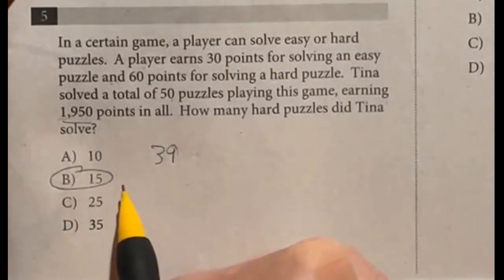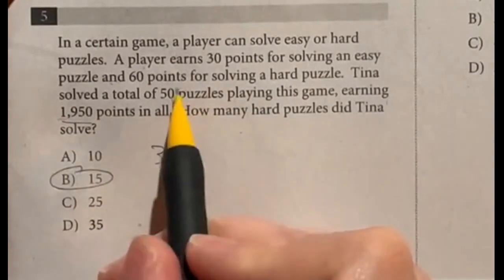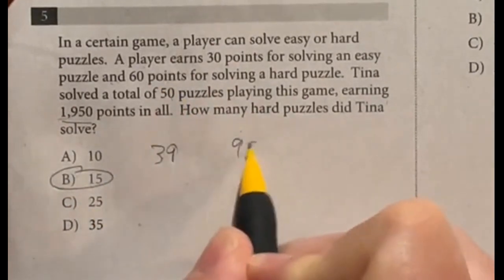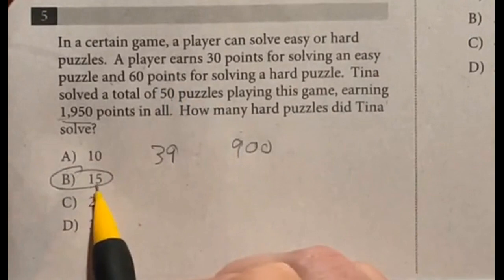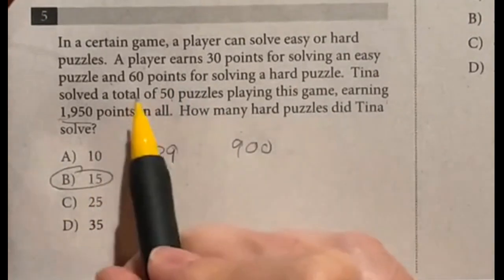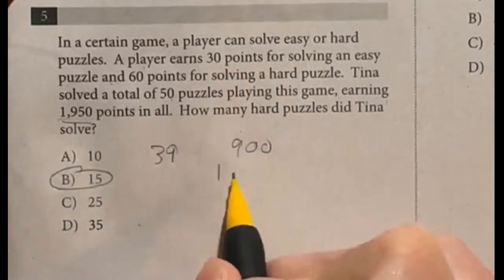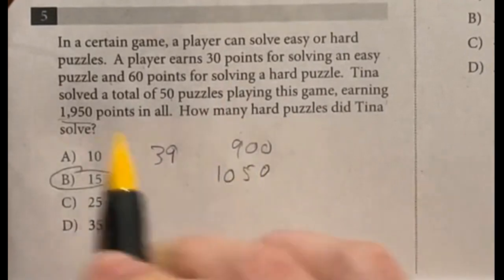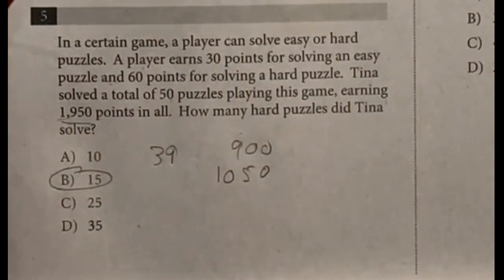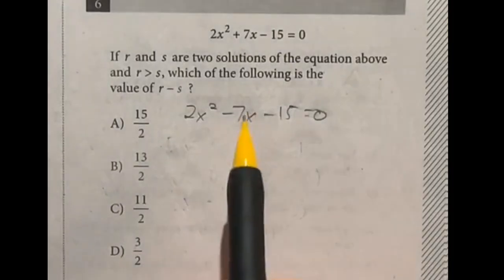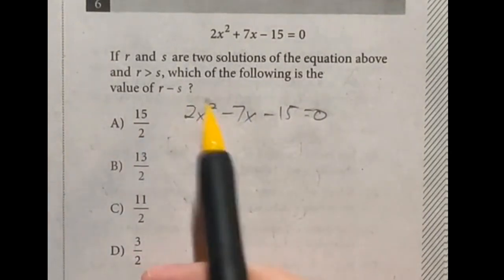I can check this answer by doing 15 times 60, which does give me 900, and then 50 minus the 15 would give me 35. 35 times the 30 would give me 1,050. Adding those together, it does give us the total we need. So I have to solve this right here and then subtract the two solutions.